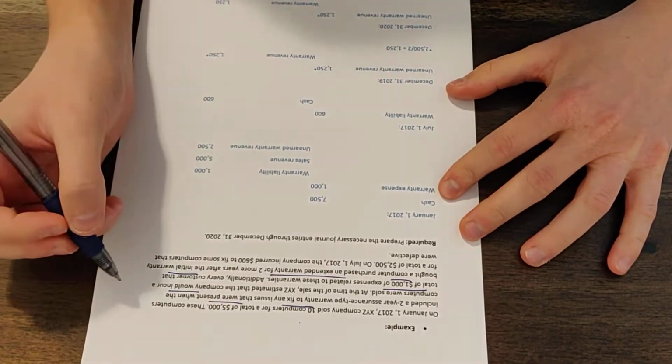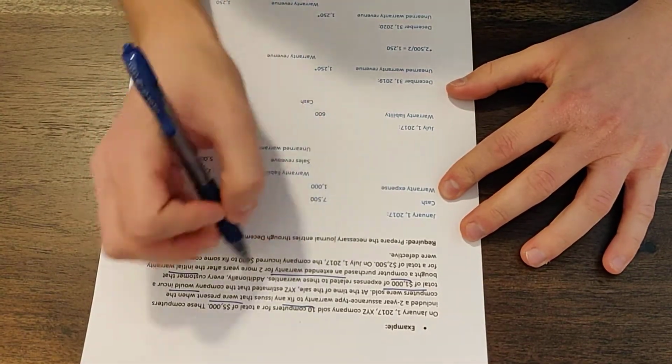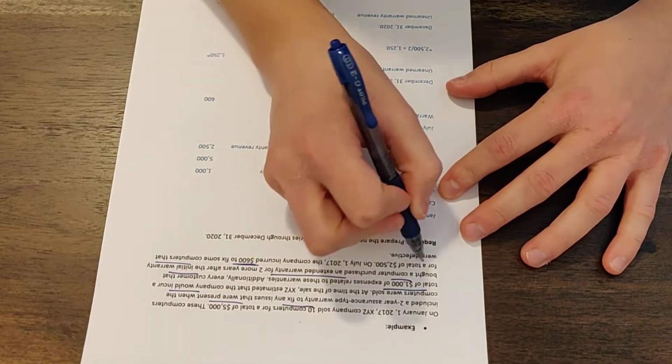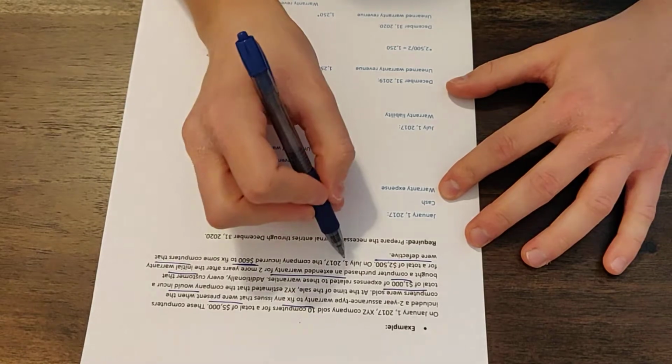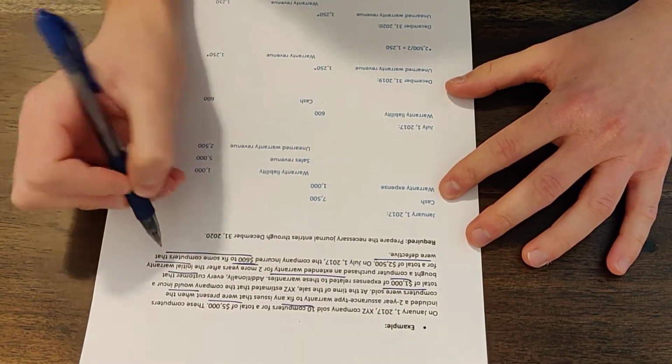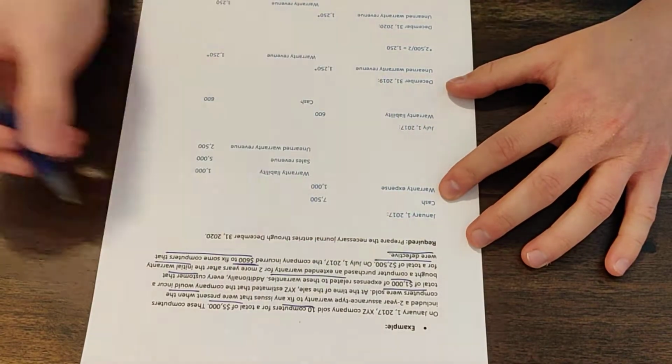Additionally, every customer that bought a computer purchased an extended 2-year warranty for 2 more years after the initial warranty for a total of $2,500. On July 1st of the same year, 2017, the company incurred $600 to fix some computers that were defective.